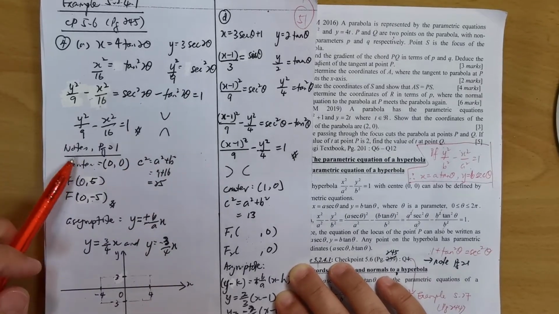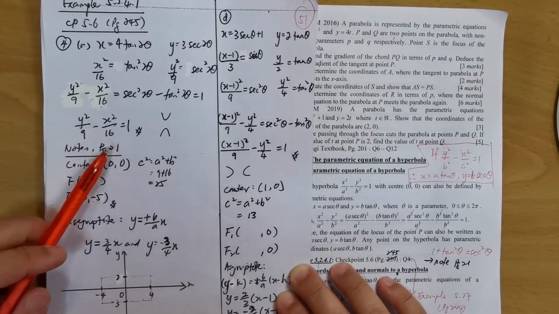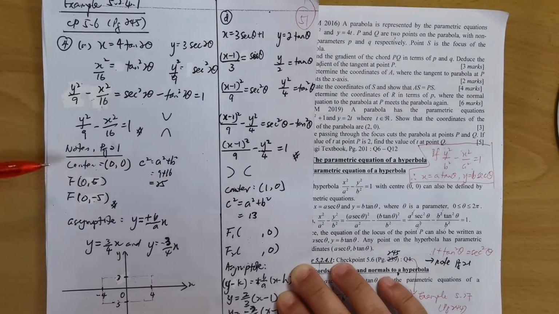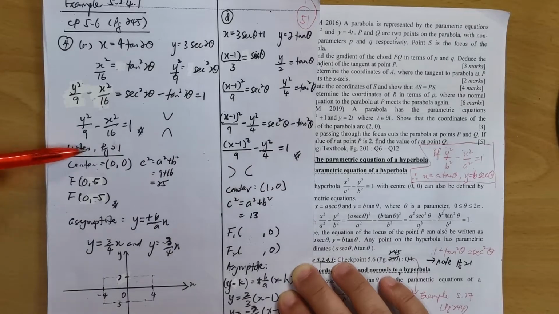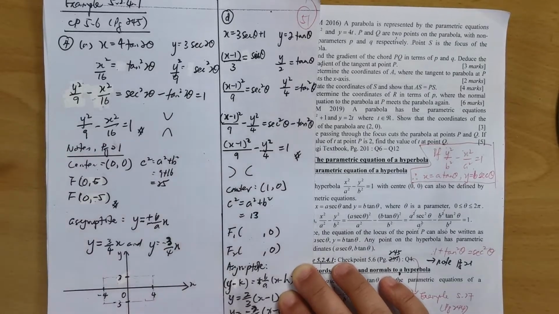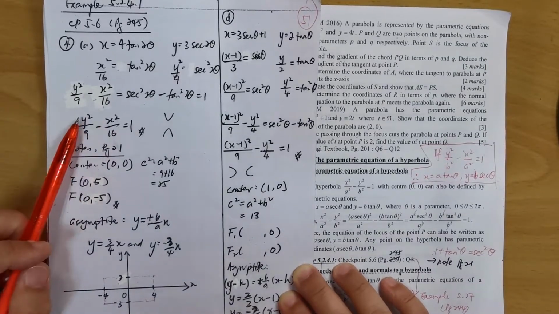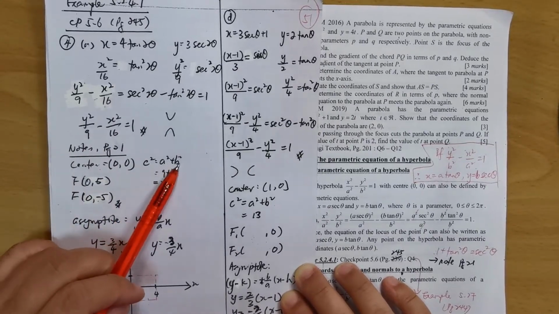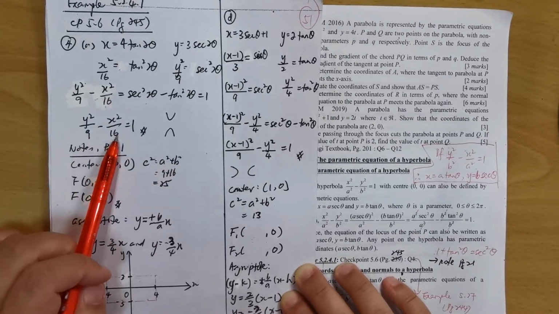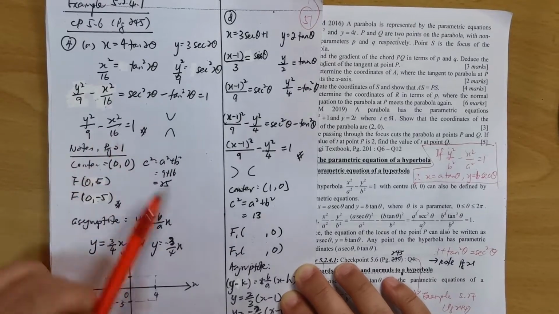You can refer to your notes page 21, the table, for how we can get the center, foci and asymptote. This one is very clear. The center is 0, 0, and we know that c square is a square plus b square. This is b square, this is a square.